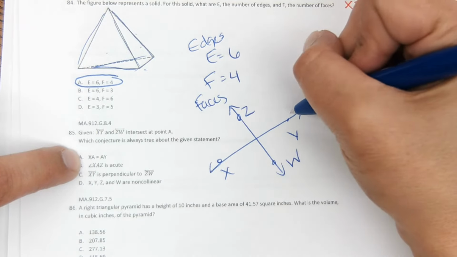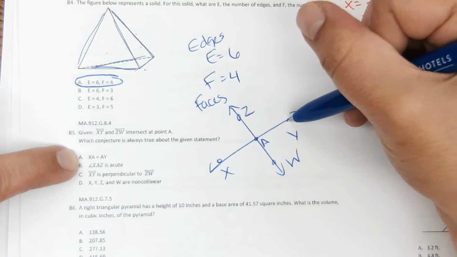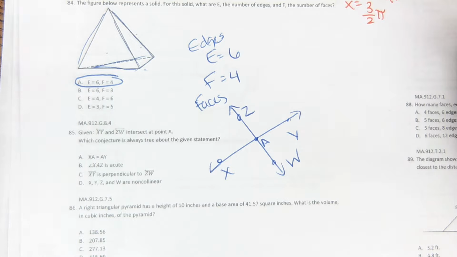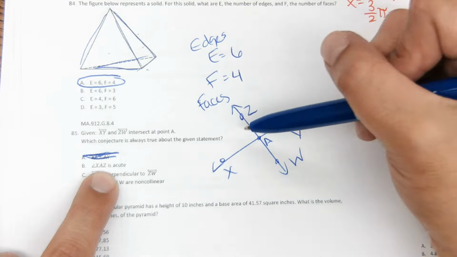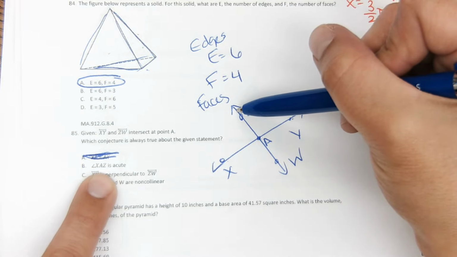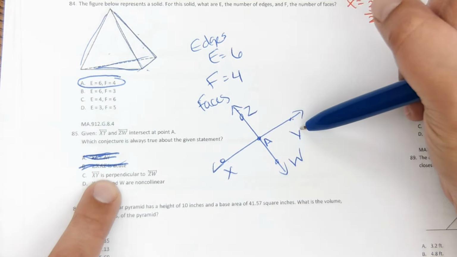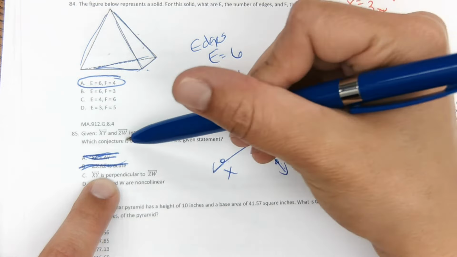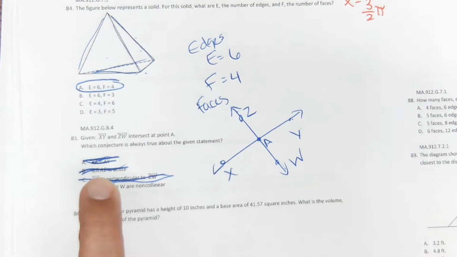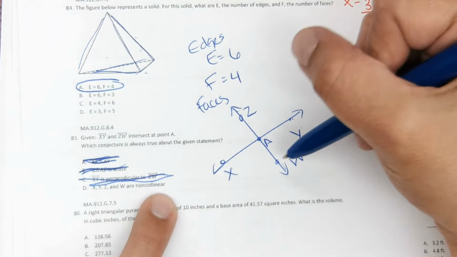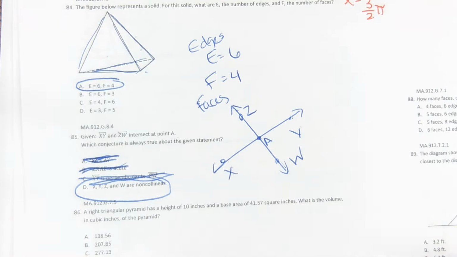X, A, oh yeah, intersects at A. And then XA is equal to AY. They didn't say that. Nope. If it said it bisected a line segment maybe, but it didn't. XAZ is acute. We don't know based on the information given. It could be obtuse. XY is perpendicular to ZW. Again, we don't know based on the information given. It didn't say it makes a 90-degree angle or anything, so nope. And X, Y, Z, and W are non-collinear. Yeah, that's accurate. Non-collinear means they don't all fall in a straight line, and they don't.